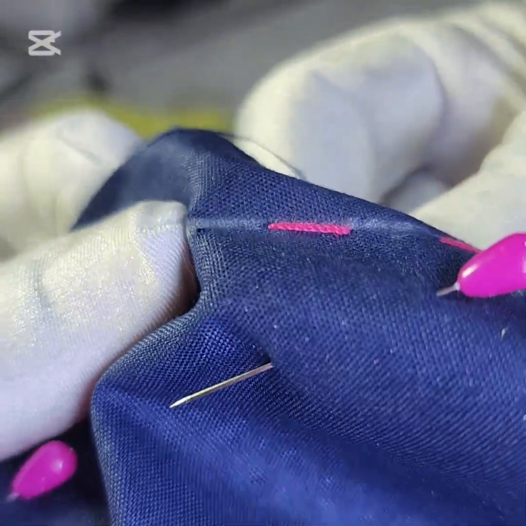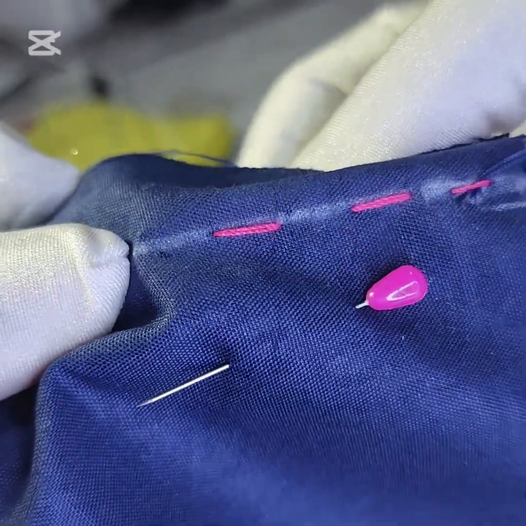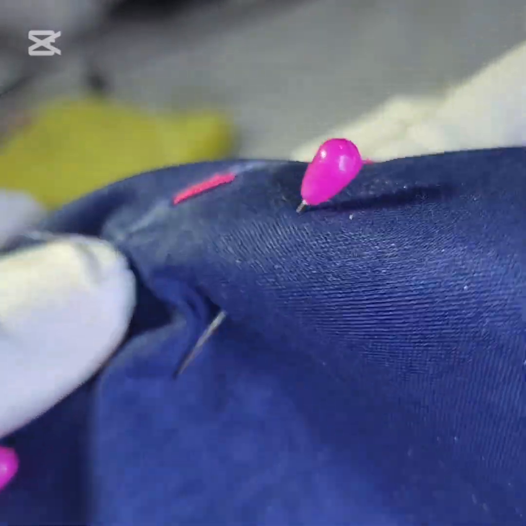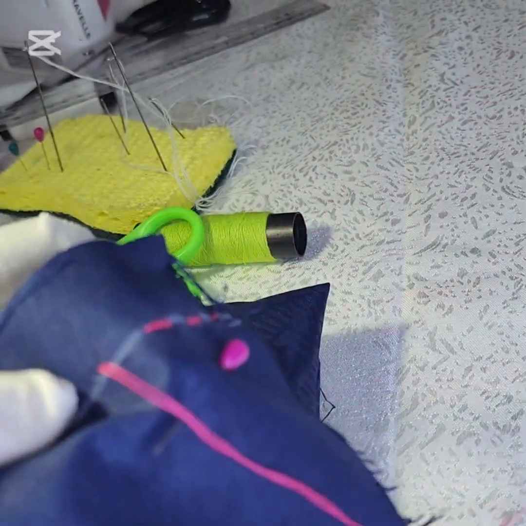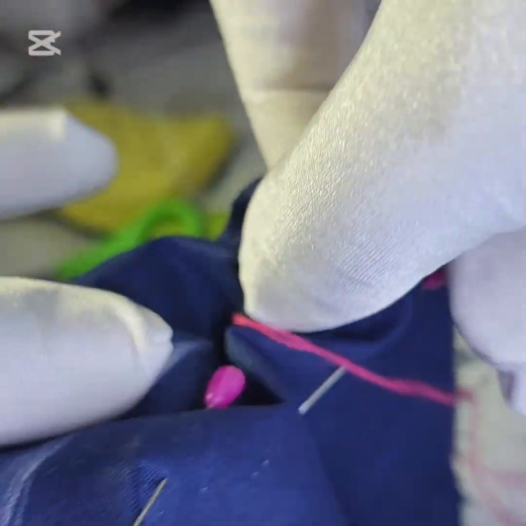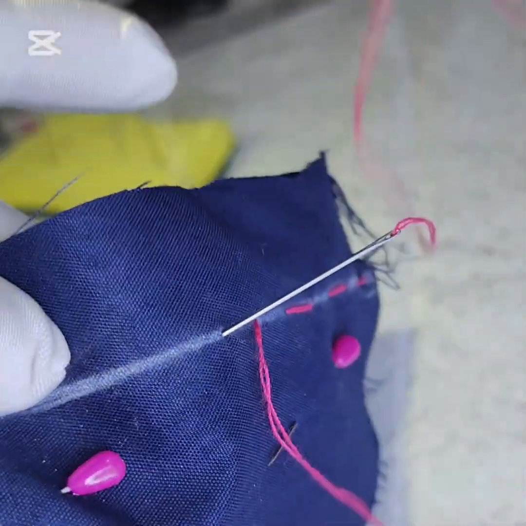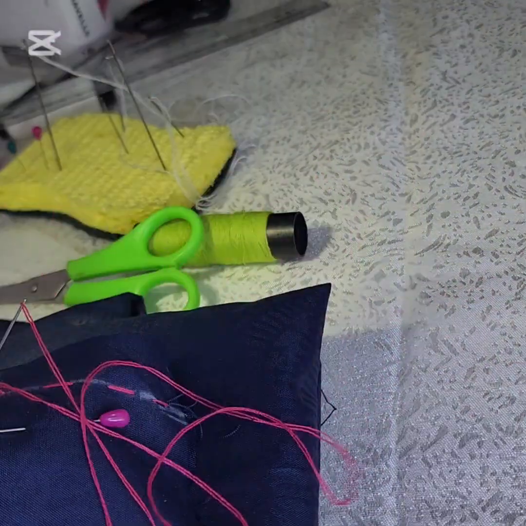Make sure you use your thimble to protect your fingers. And that straight line. And pull it out again. And insert it one more time. Now, when you are proficient with this, you do not even need to go in and out anymore.